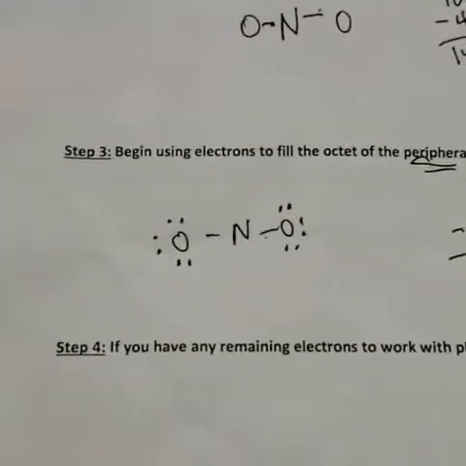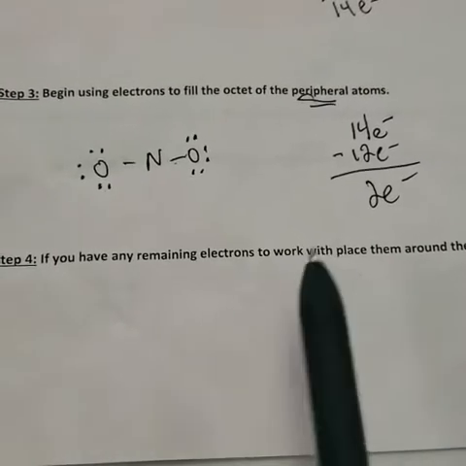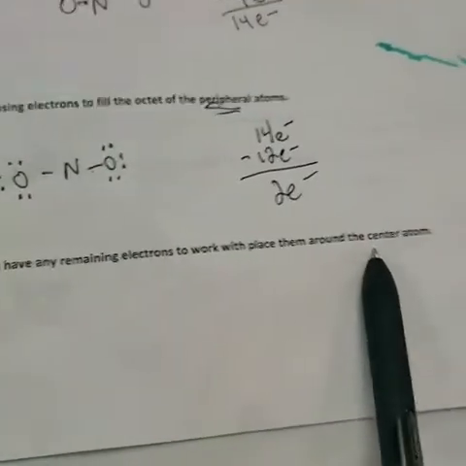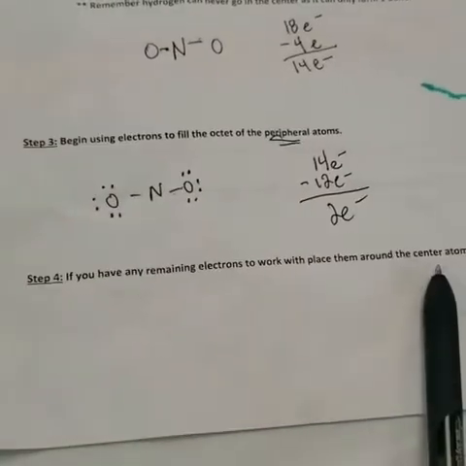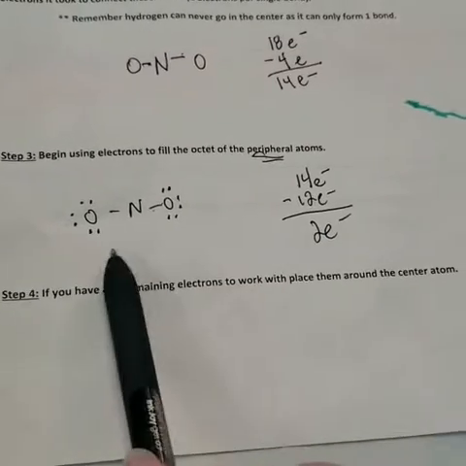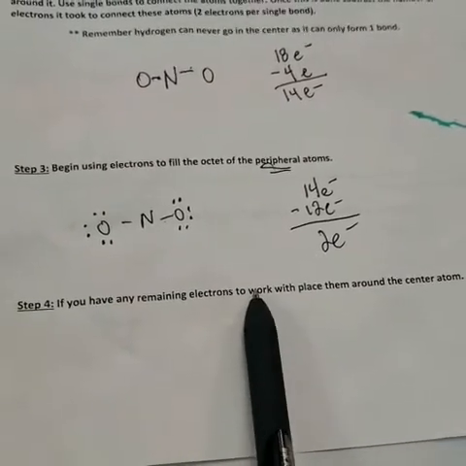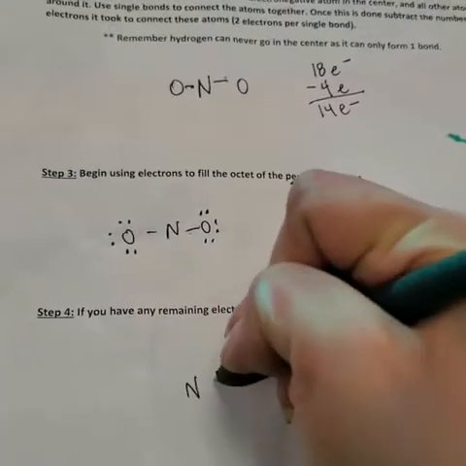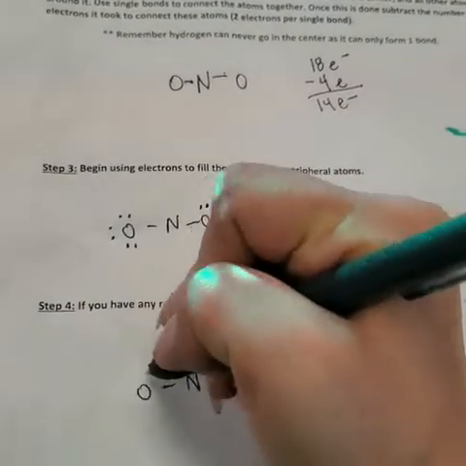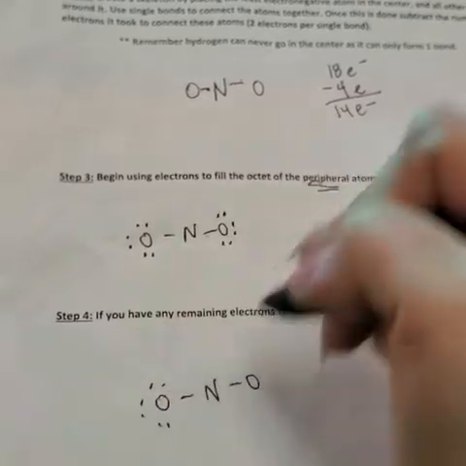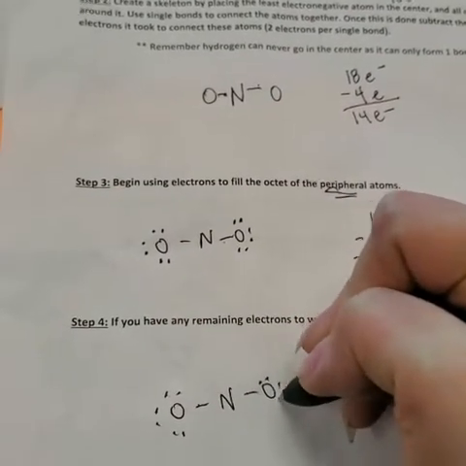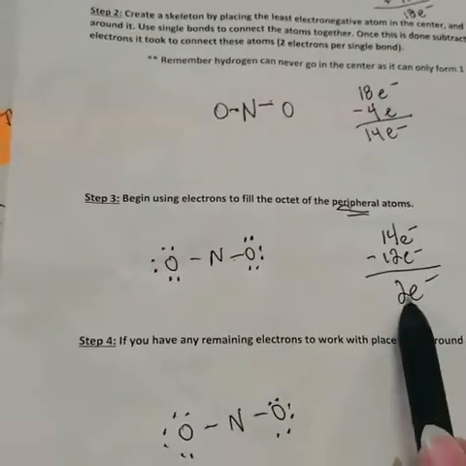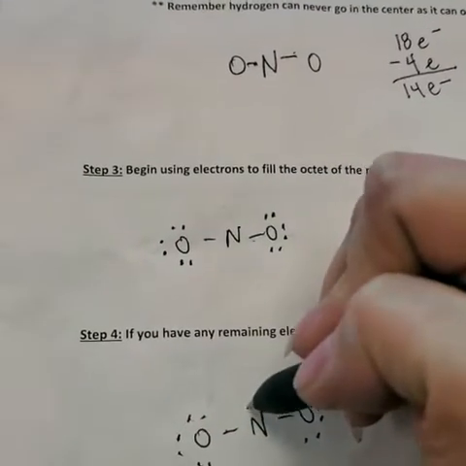So I'm going to come down to step 4. If you have any remaining electrons to work with, place them around the center atom. Sometimes you're not going to have any left. Sometimes after step 3 you'll end up with 0, so you'll just skip step 4. But I do have some left, so I'm going to do step 4. I'm just redrawing the structure from the previous one. And then these 2 electrons are going to go on the center atom.